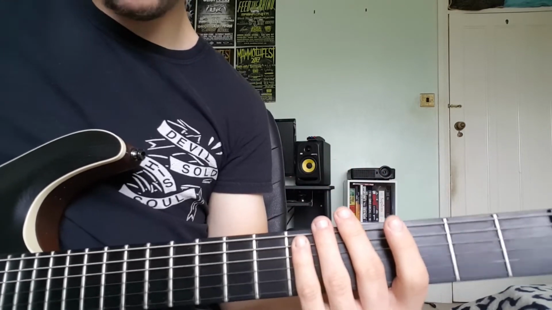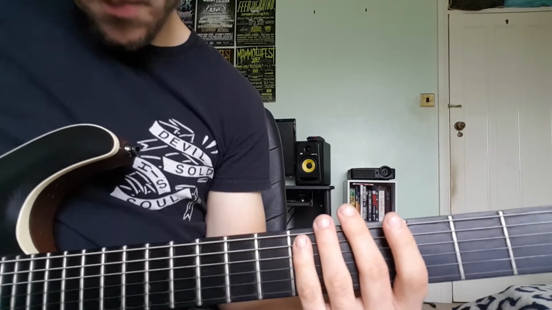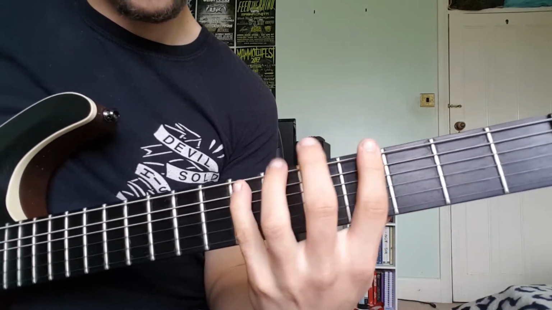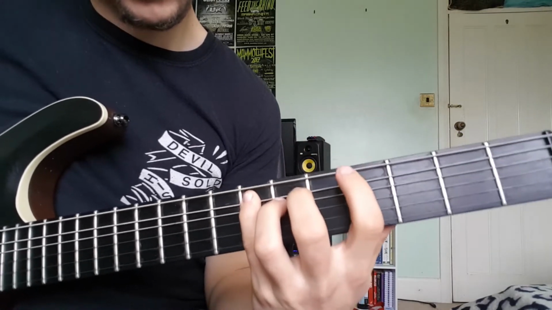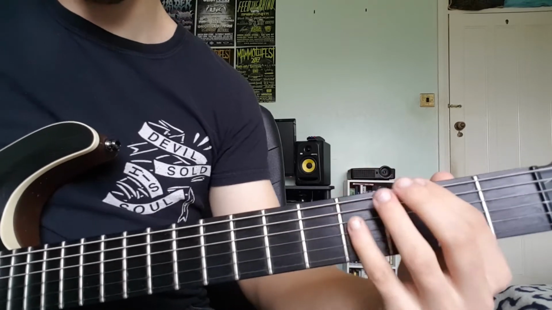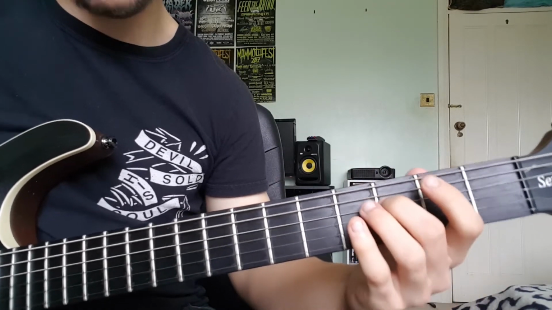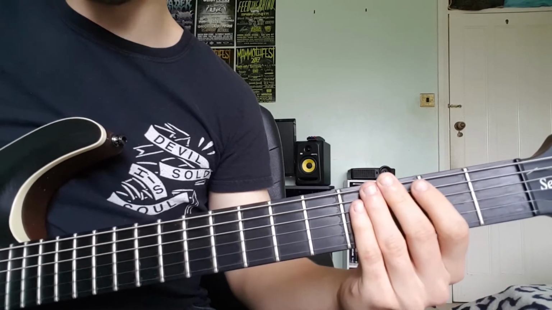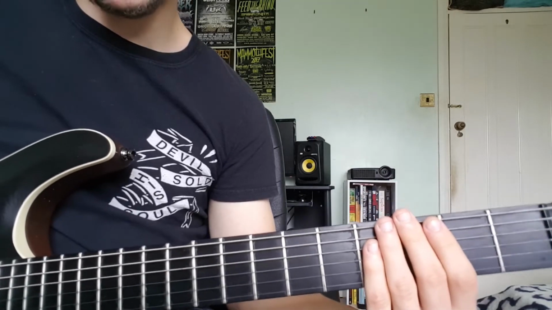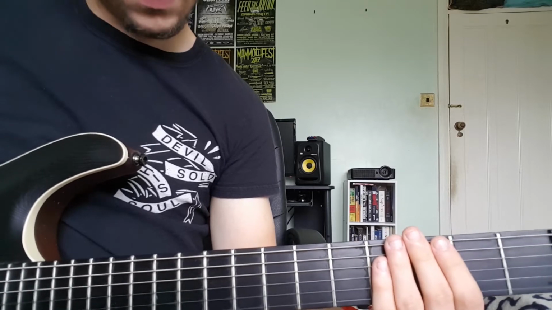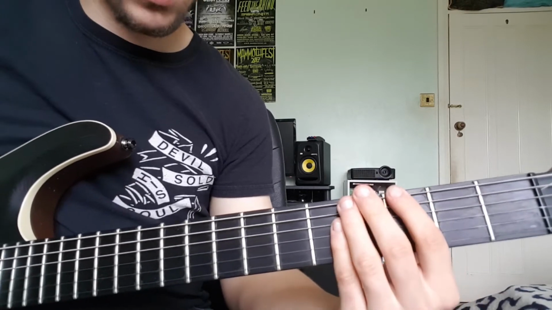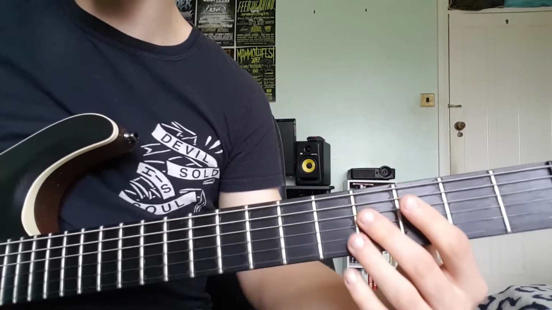A major sixth would be 4 frets higher on the next string. A minor seventh would be the same fret, but 2 strings higher, so the D string in this case. And a major seventh, my bad, would be 1 fret higher and 2 strings higher.